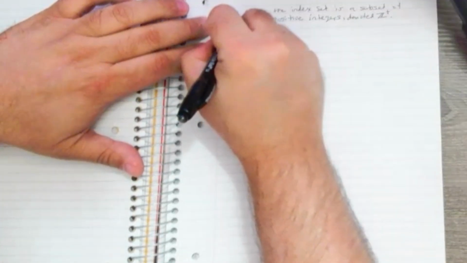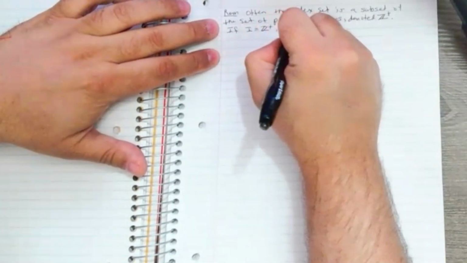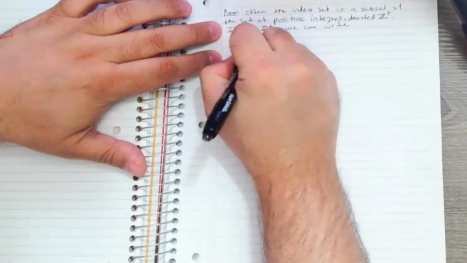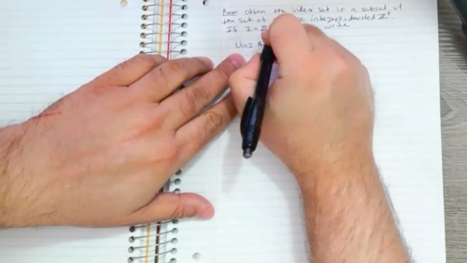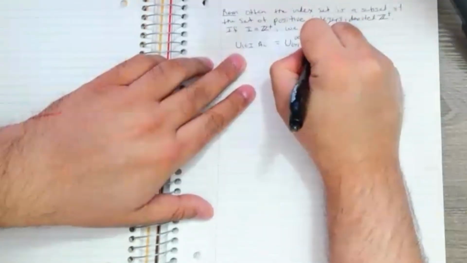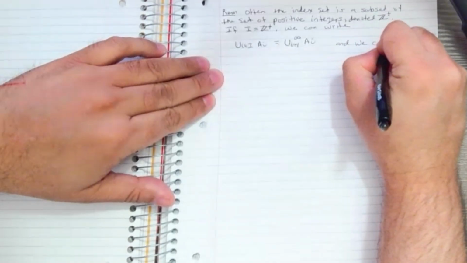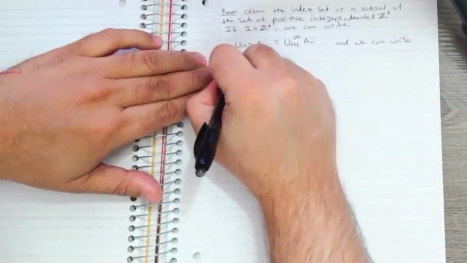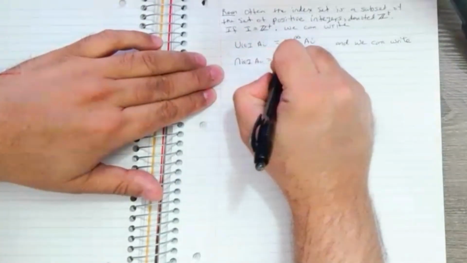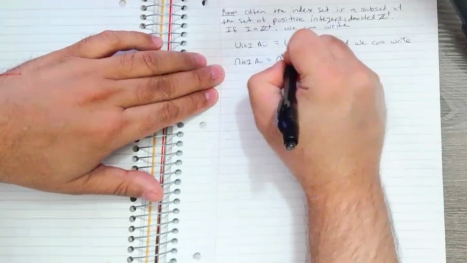So if the indexing set I is the entire set of positive integers, we can write the arbitrary union this way: the union from I equals 1 to infinity of the sets A sub I, and we can write the intersection of all the sets A sub I this way: the intersection from I equals 1 to infinity of the sets A sub I.